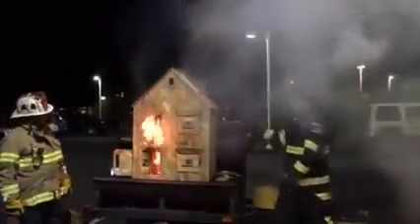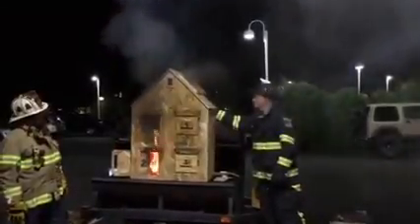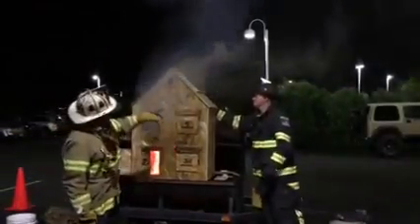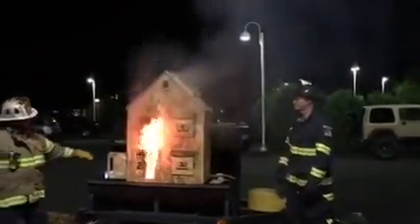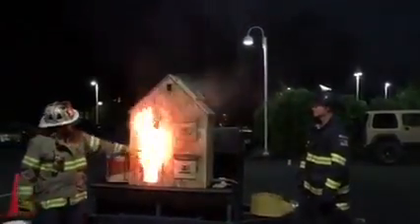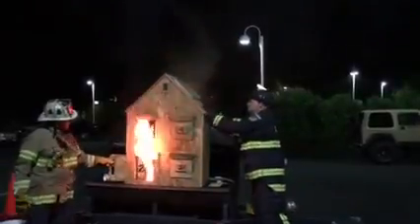Now open up the roof. You want the ceiling open too or not? Yeah. Actually, open up the roof first. Roof's open. Do we have a lot of smoke coming out of the roof? No. So now let's see what happens to this fire when we open up the actual hole in the roof.